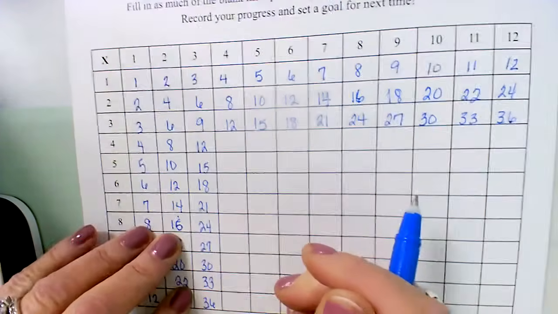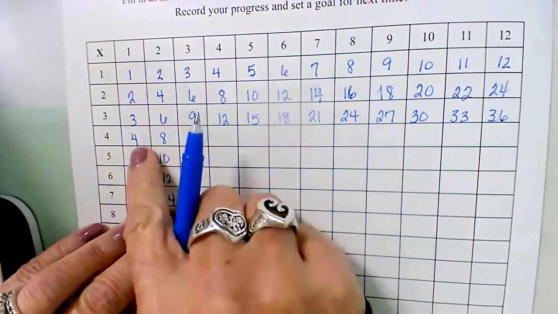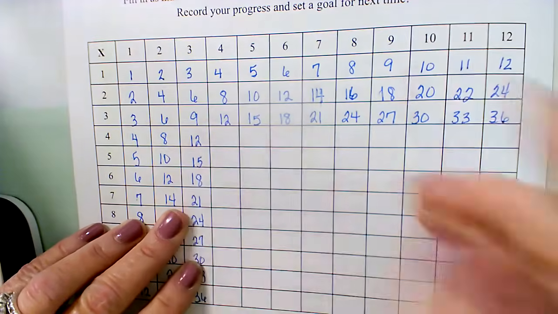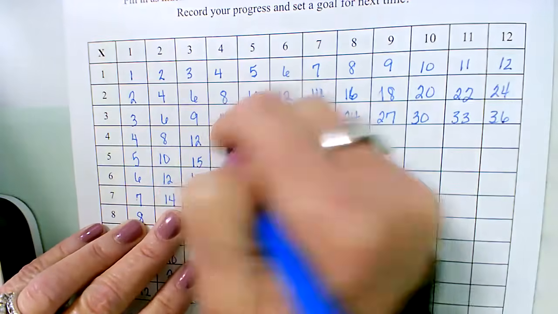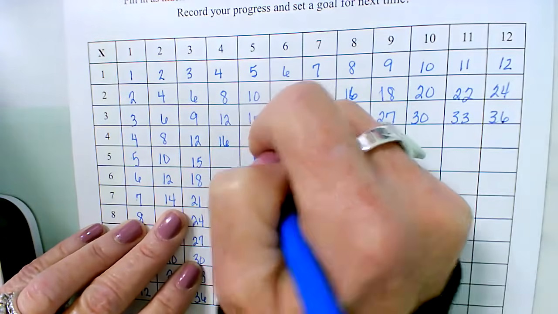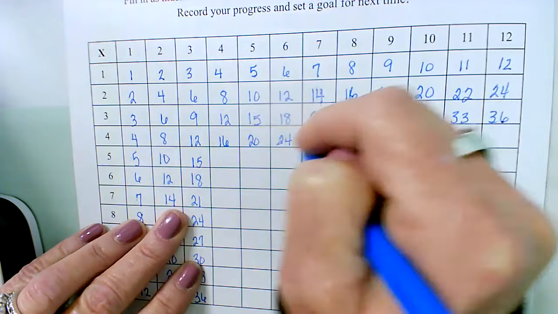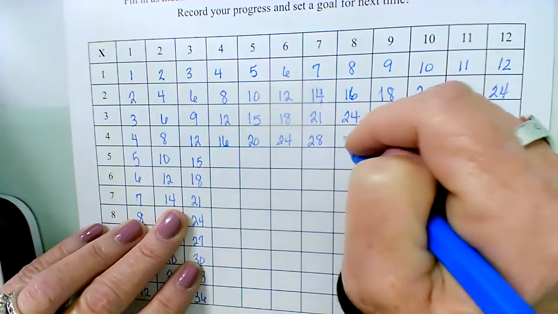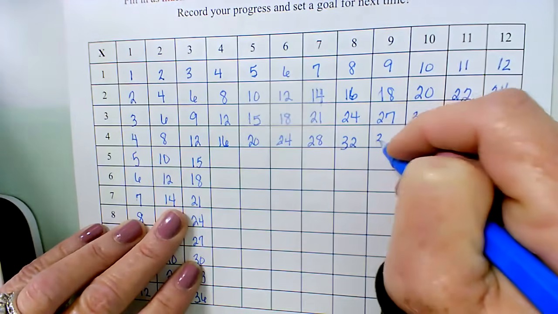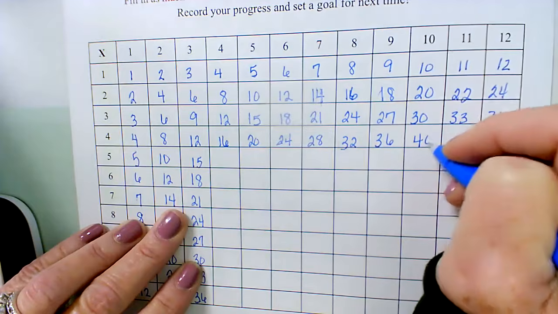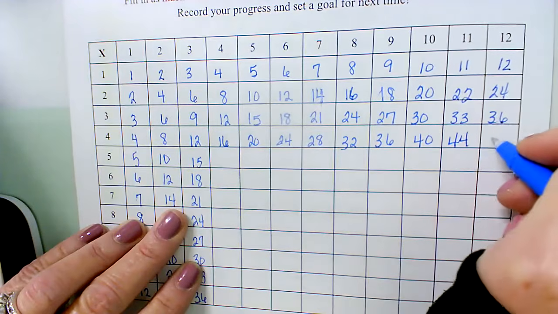then we can fill in our 4s across. 4, 8, 12, add 4 more, we get 16. Add 4 more, we get 20. 4 more, we get 24, 28, 32, 36, 40, 44, and 48.